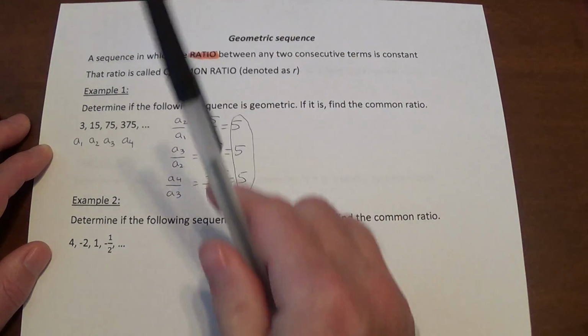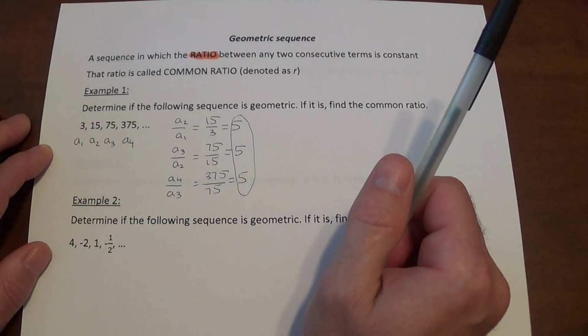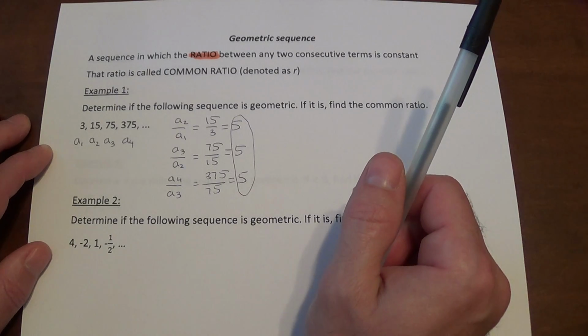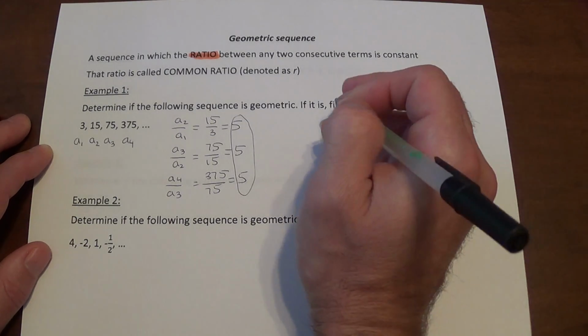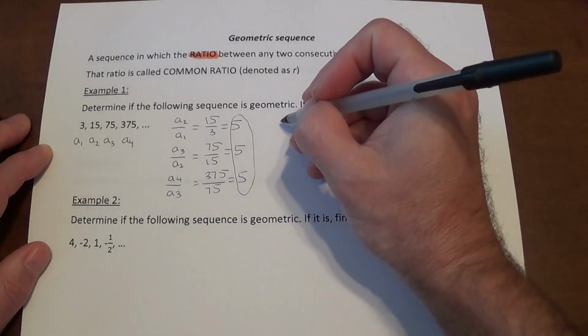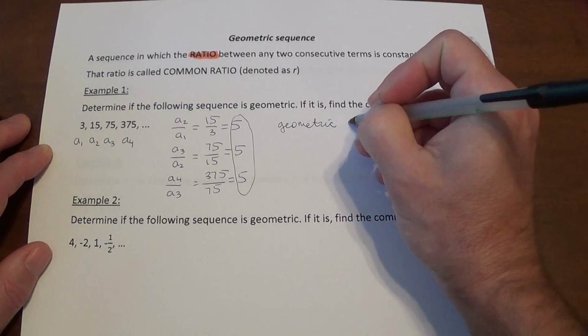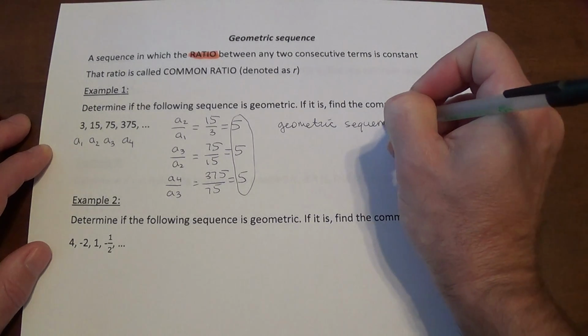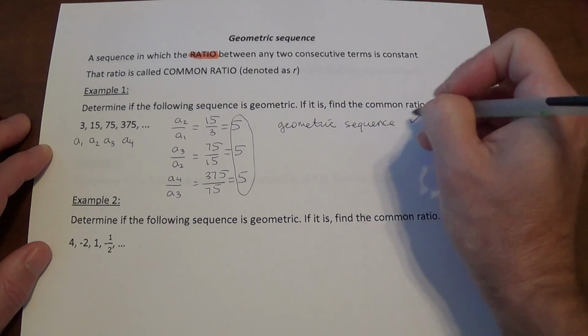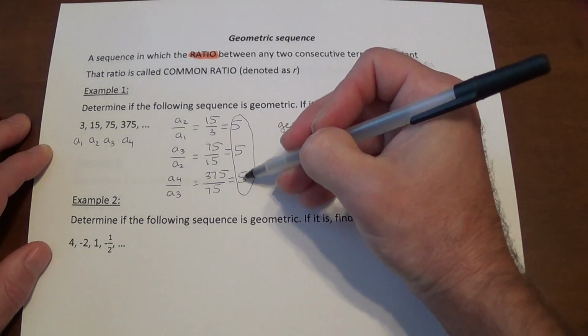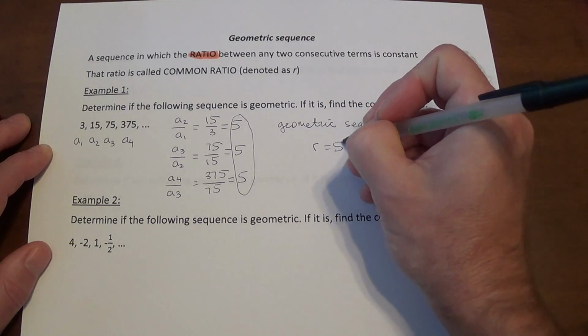So all three ratios that we have are the same, which means this is a geometric sequence. So we write that this is a geometric sequence. And the common ratio here will be that number, which is 5.